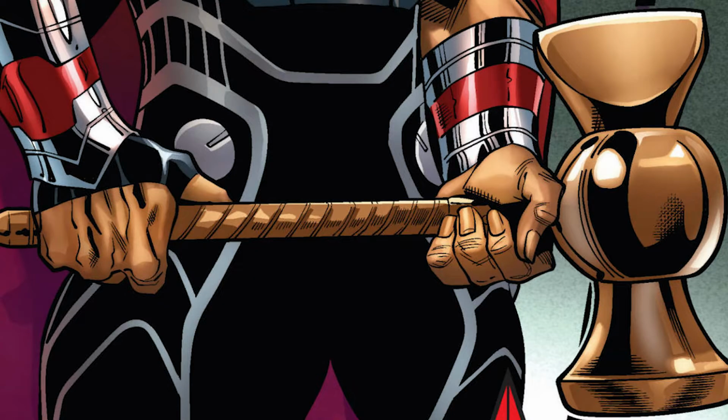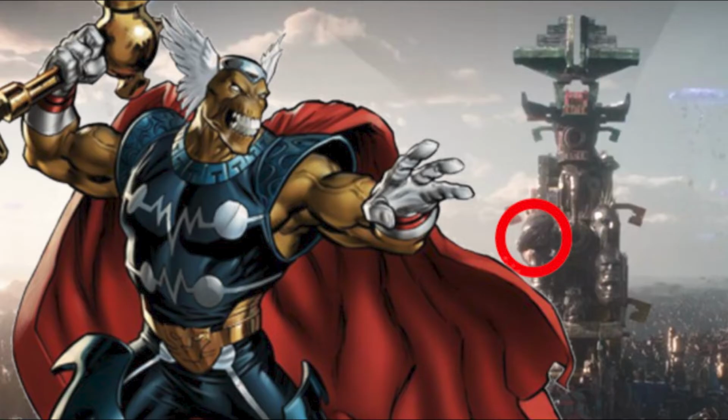After his sister Hela destroyed Mjolnir in Thor Ragnarok, Thor set to have the Elf King Eitri build him a new weapon known as Stormbreaker. However, in the comics, Thor never wielded Stormbreaker. The weapon was a gift by the Asgardians to Beta Ray Bill after he defeated Thor in combat. And if you remember Thor Ragnarok, there is a quick Easter egg of Beta Ray Bill's face on the Grand Master's tower.